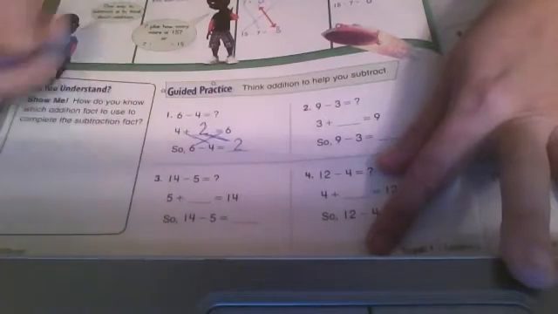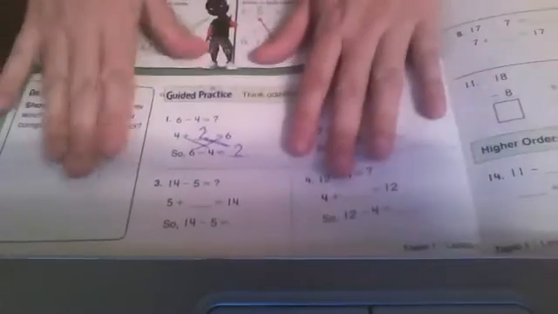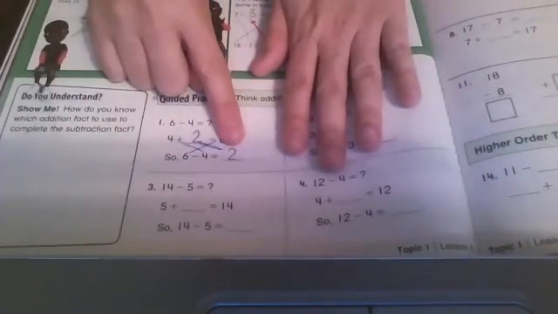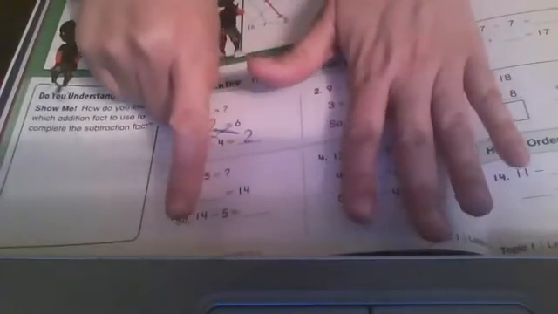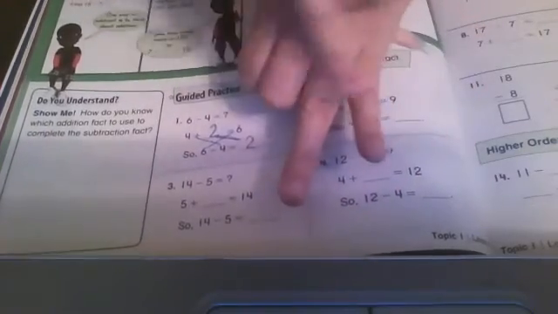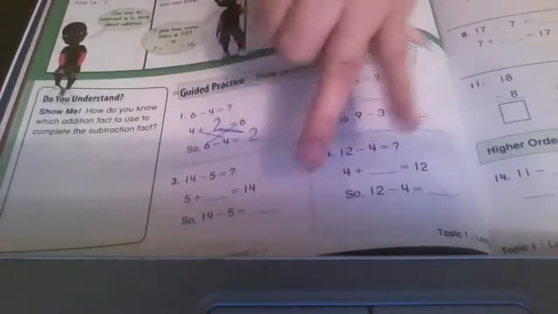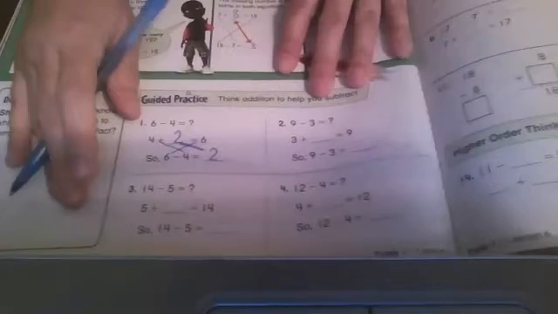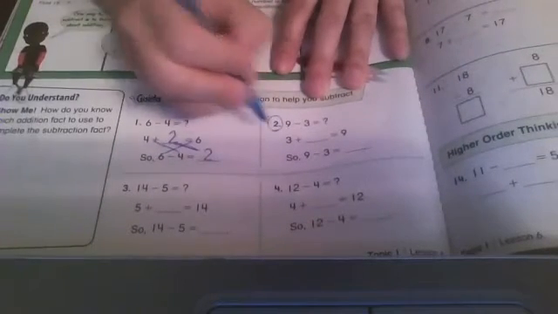Now, I don't want to just not check it. So I'm going to go ahead and check it. We can do that together. So let's do 6. And then we're going to take away 4. 1, 2, 3, 4. How many am I left with? I'm left with 2. That's right. Okay. All right. Let's go ahead and look at number 2.